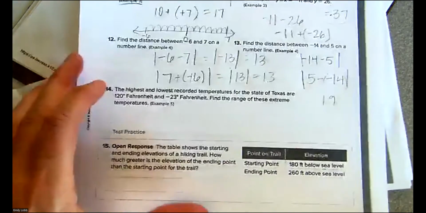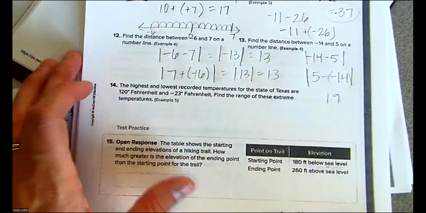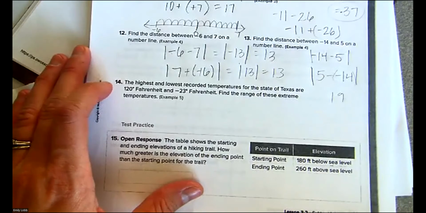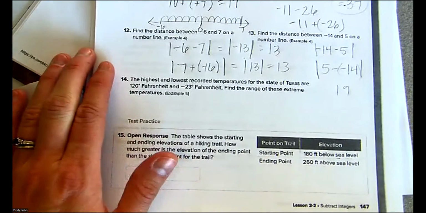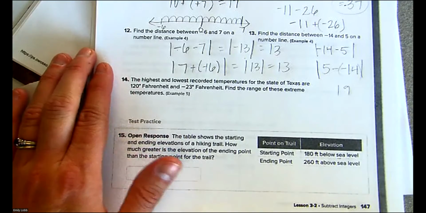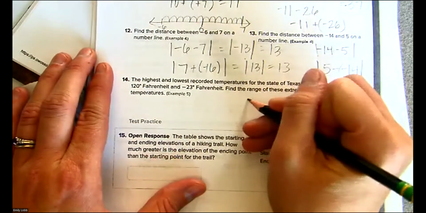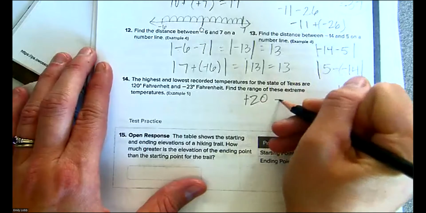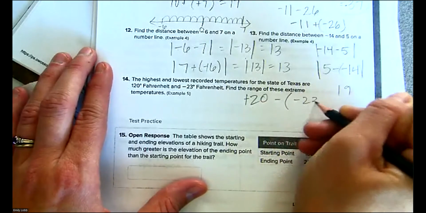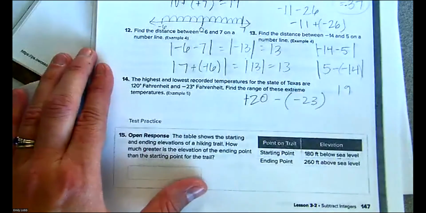The highest and lowest recorded temperatures for the state of Texas are 120 and negative 23. Find the range. So remember, the range is the same as the distance between the numbers. So we're going to say high minus our low. Same thing we were doing in all of those apply problems.